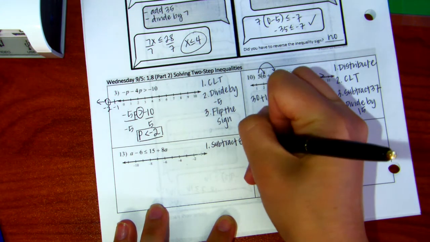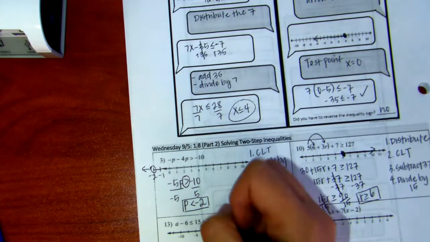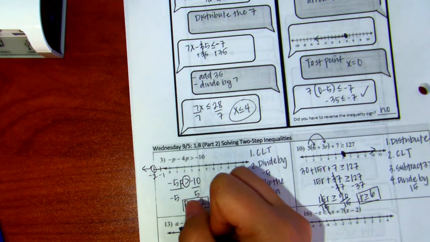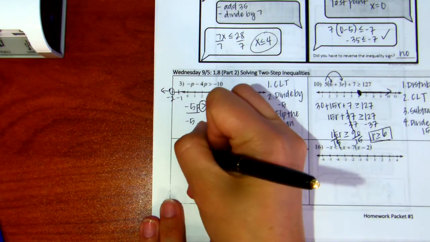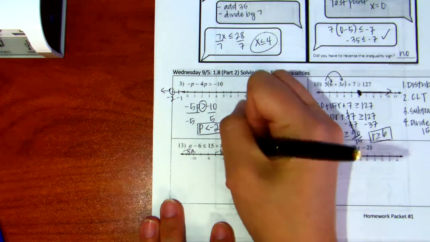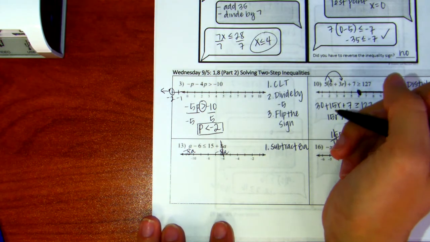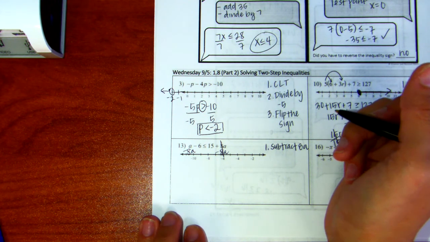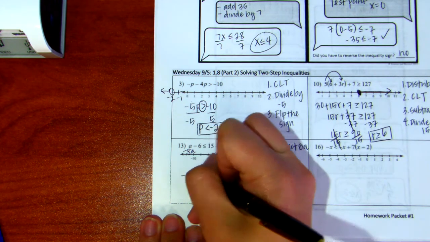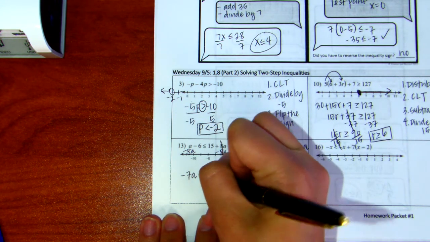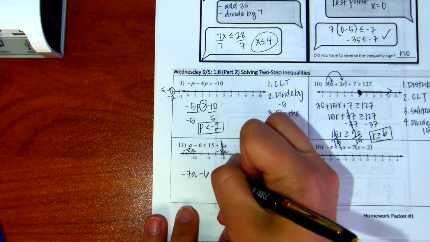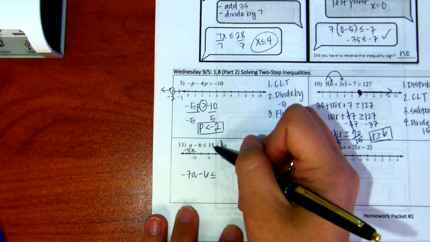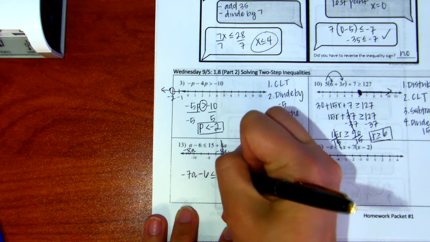Subtract 8a. What are we going to subtract the 8a from on the left side? The a or the minus 6? What is its like term? The a. What is positive a minus 8a? Negative 7a minus 6 is less than or equal to. What are we still left with on the right? Oh, 15. We haven't done anything with the 15 yet.